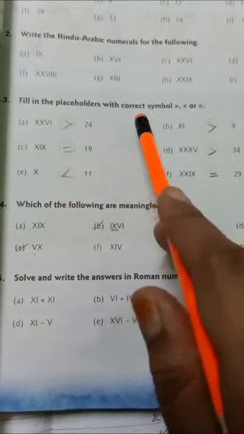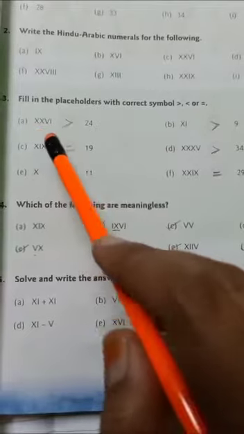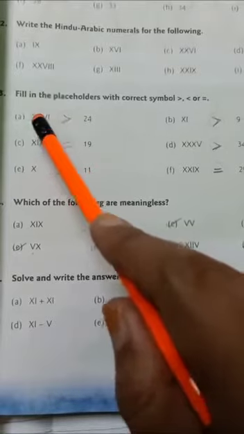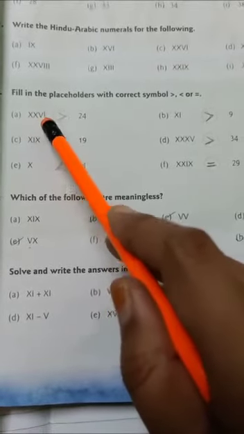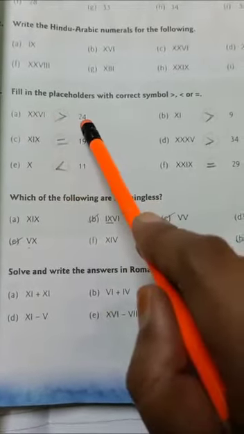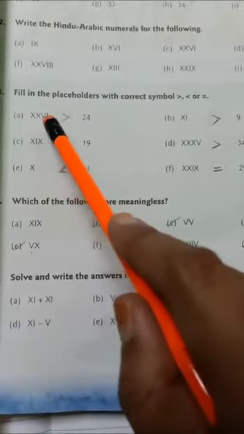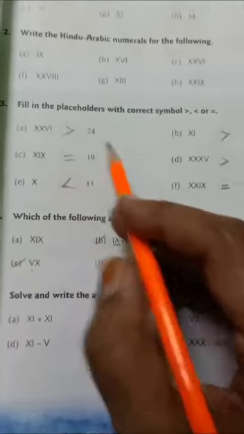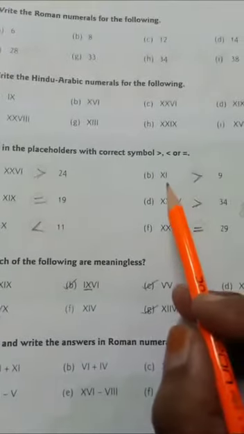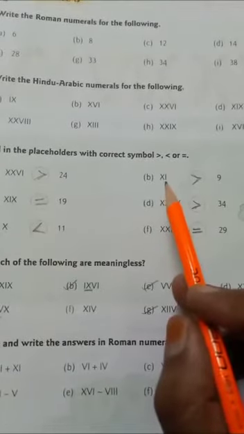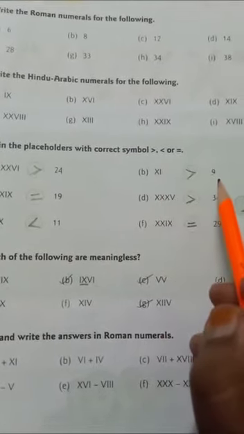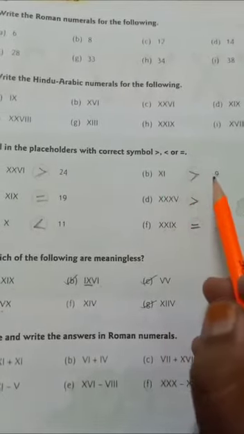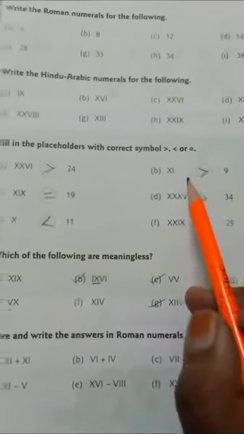This question you are going to do in your book only. So, we will do it in the book. Part A. X, X, V and I. X X means 20, V and I means 6. And here you are given 24. So, 26 is greater than 24. We will put the mark of greater than. In part B, it is written X and I. X means 10, I means 1. 10 plus 1, 11. And here it is written 9. So, XI is greater than 9. Therefore, we will put the mark of greater than.